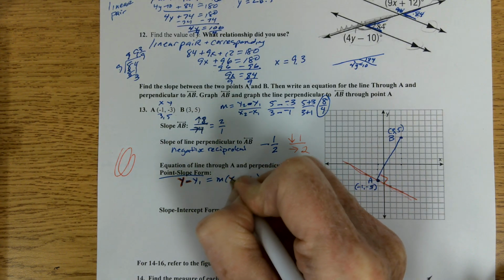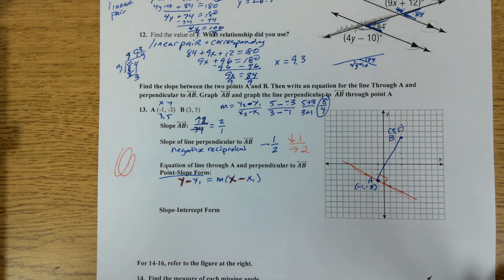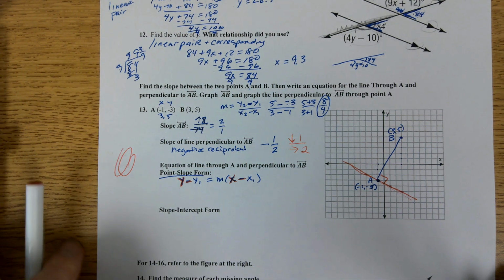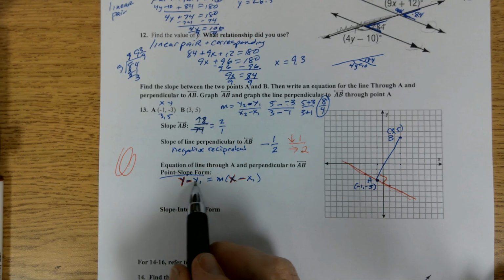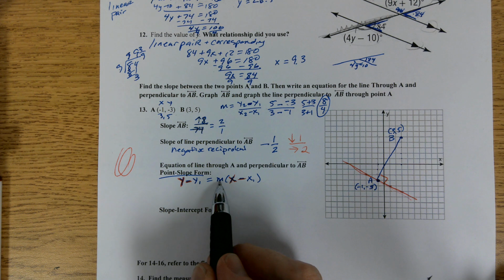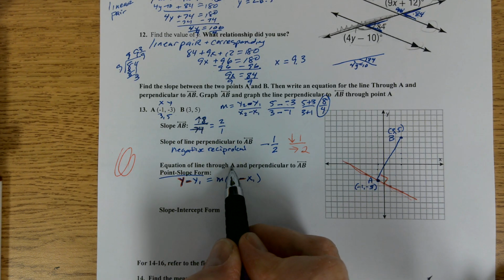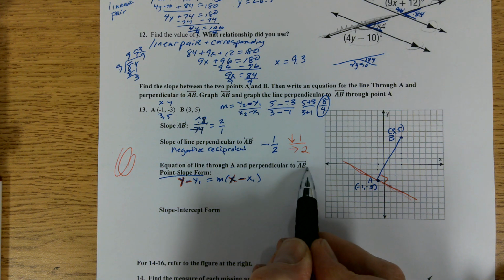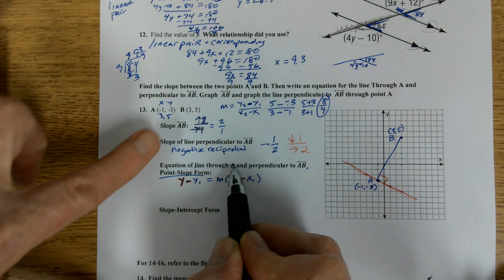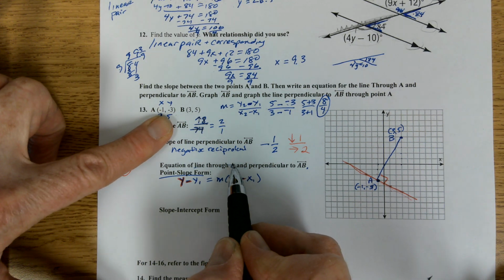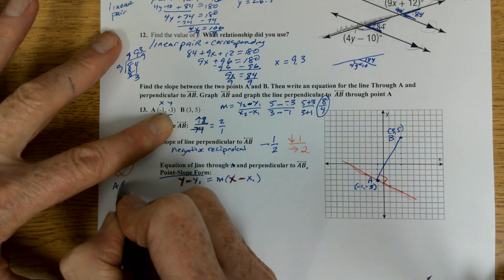X has to stay, minus has to stay. And the rest we're going to plug and chug. We're going to replace the y1, x1, we're going to replace m. So we want the equation of the line through A and perpendicular to AB. It's going through A. A is up here. It's -1, -3.